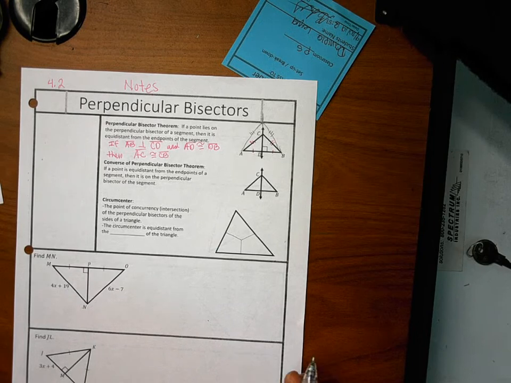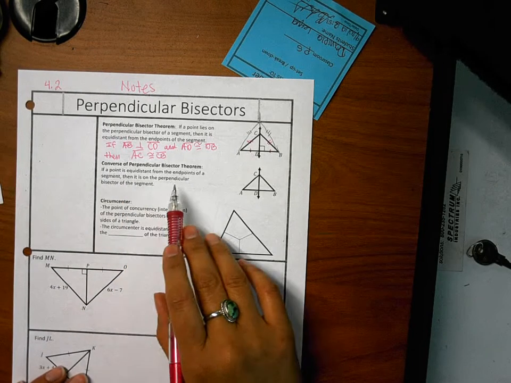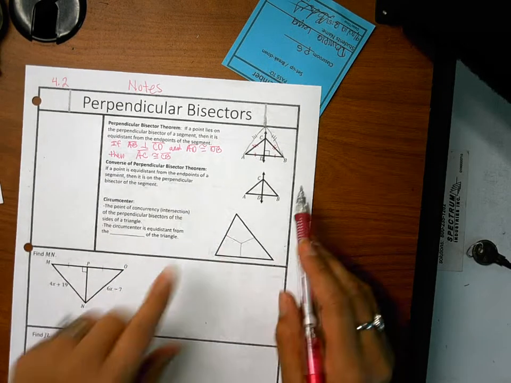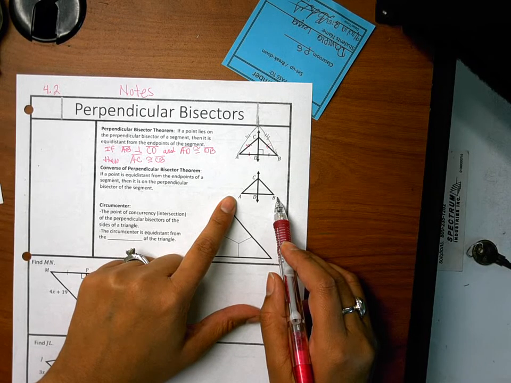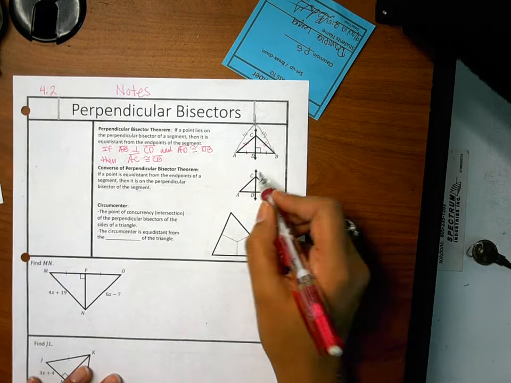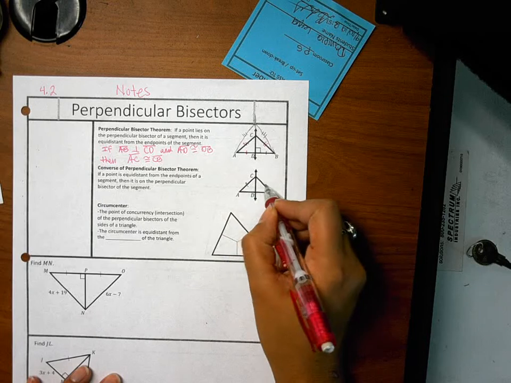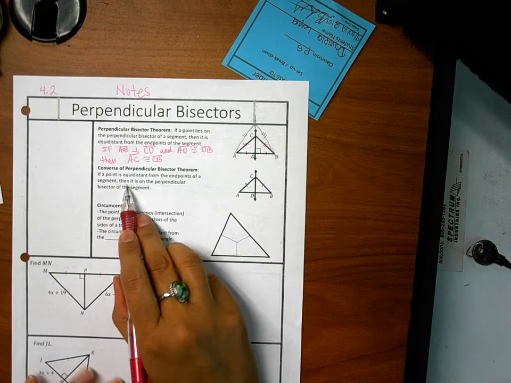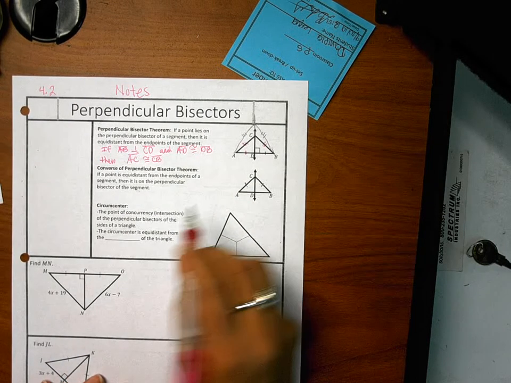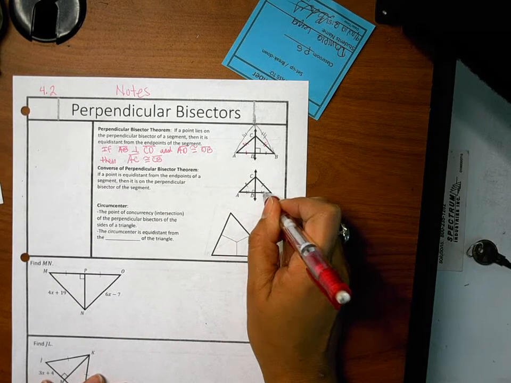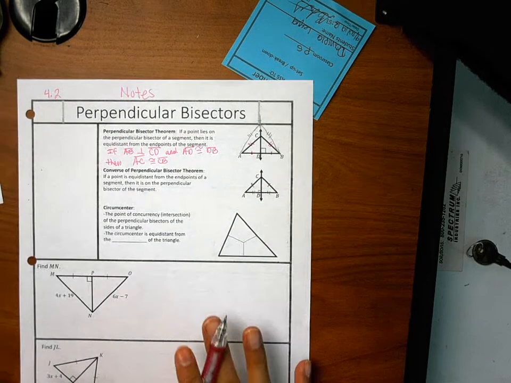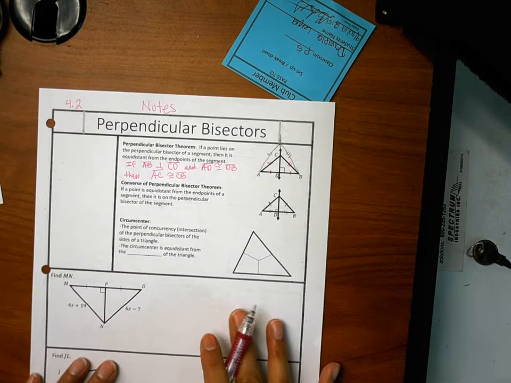Okay, the converse of the perpendicular bisector theorem is also true. If a point is equidistant from the endpoints of a segment, then it is on the perpendicular bisector. So if they're congruent, then this point here is on the perpendicular bisector of the segment.